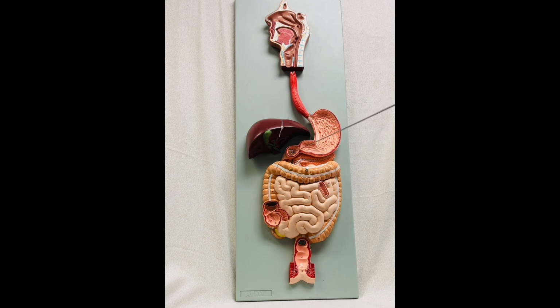The small intestines start with the duodenum. That's going to be the first part of the small intestines, and you can see the beginning of it here. And then in the middle, we have the jejunum. And then the last segment, and we can see the end here right before we get to the colon, is going to be the ileum.